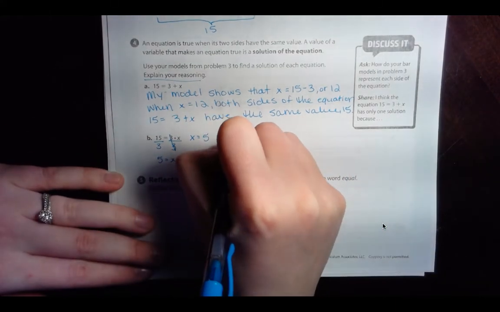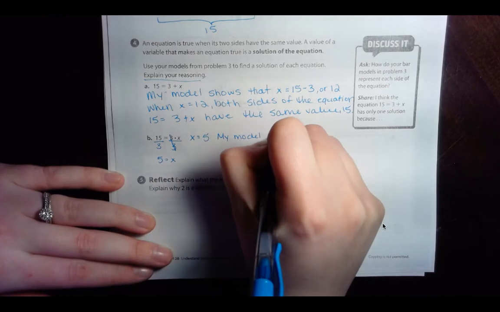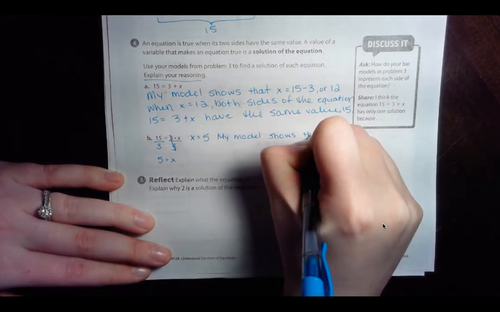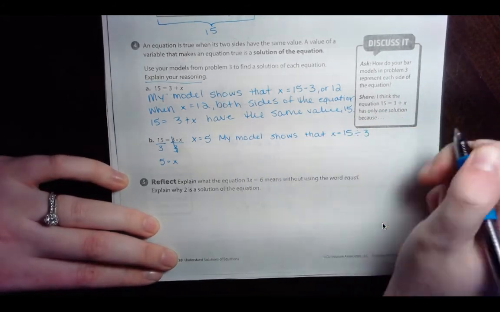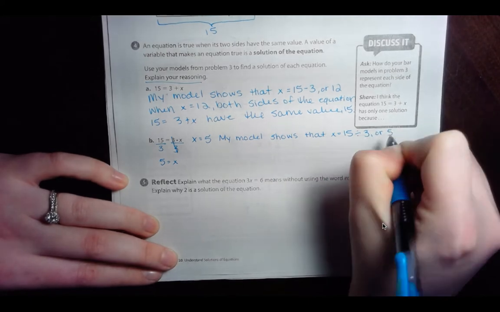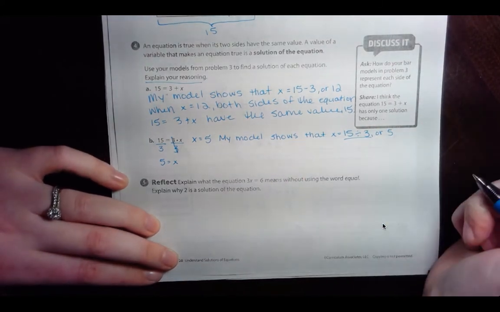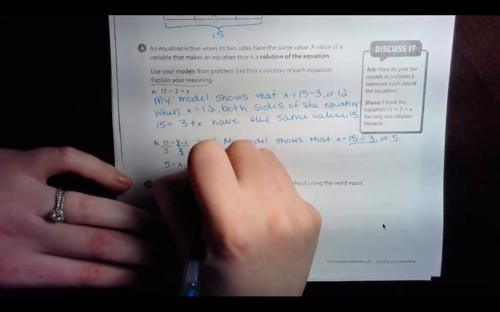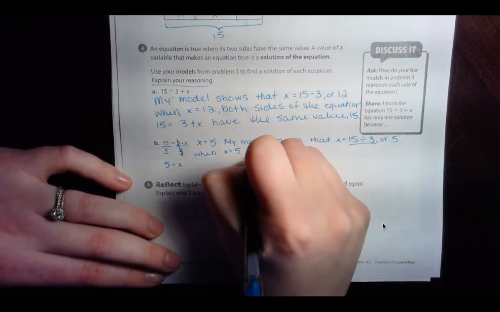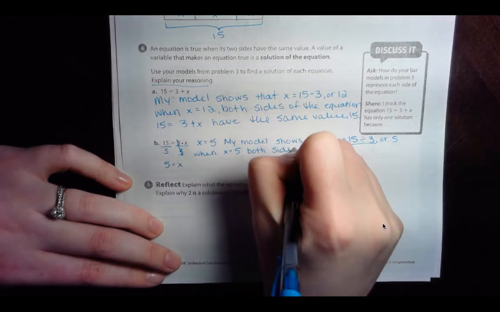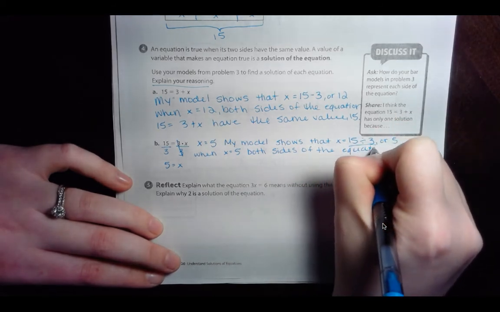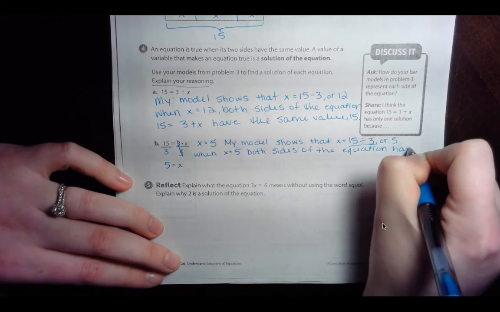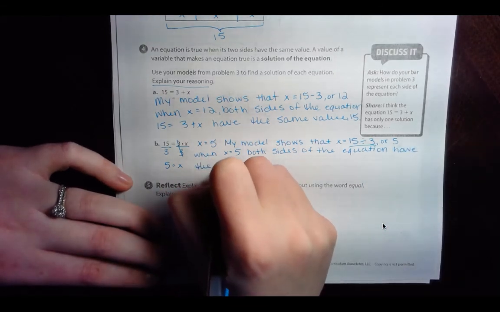So we've got to explain our reasoning. So my model shows that x equals 15 divided by 3, or 5. Since 15 divided by 3 is 5, when x equals 5, both sides of the equation have the same value of 15.